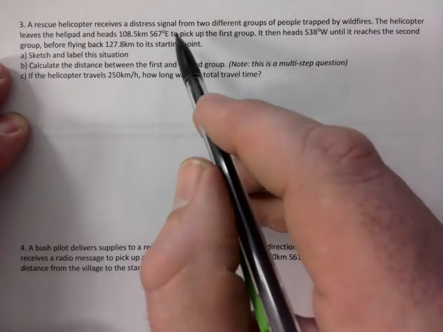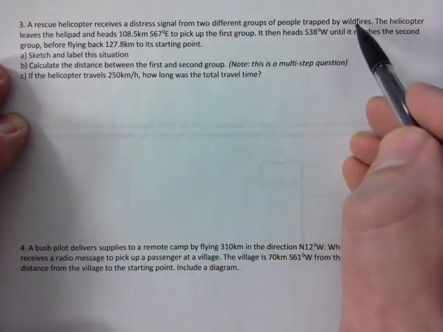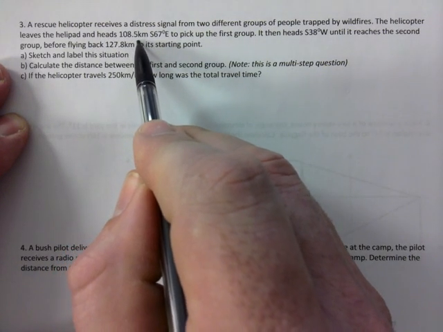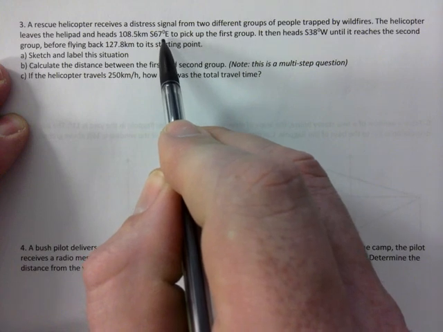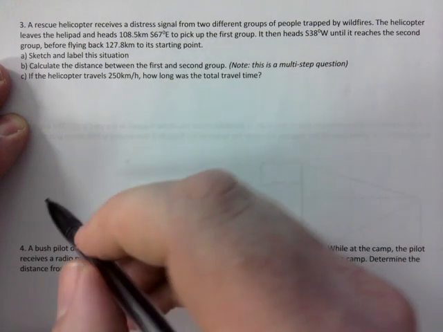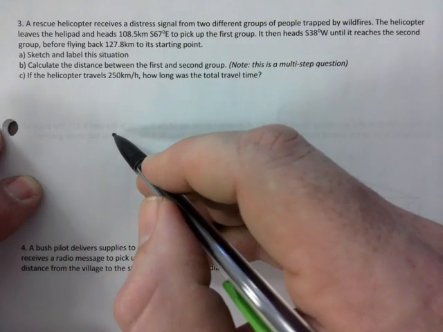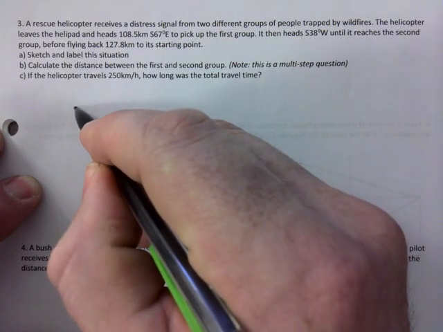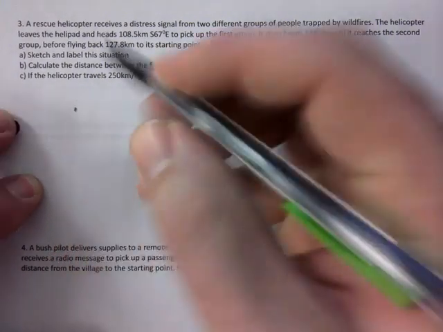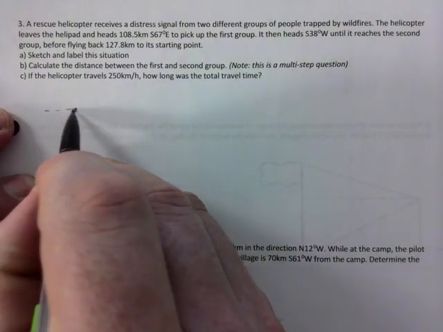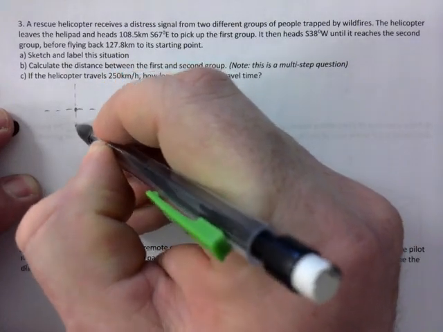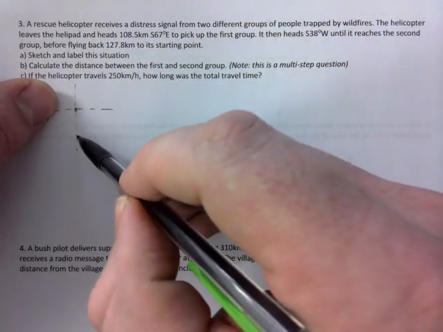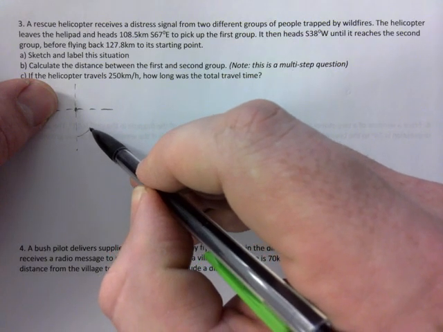A rescue helicopter receives a distress signal from 2 different groups that are trapped by wildfires. The helicopter leaves the helipad and heads at a distance in this direction. So you're going southeast. If you're going southeast, this is south and this is east, right? So maybe start over here. Make one of these and do a compass rose. When it says south, that's where you start measuring from. Okay, so south, and 67 is right about there.